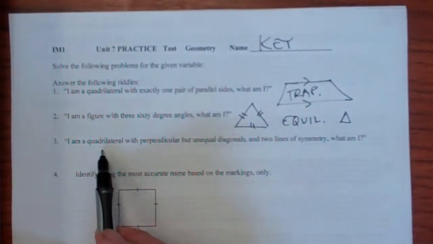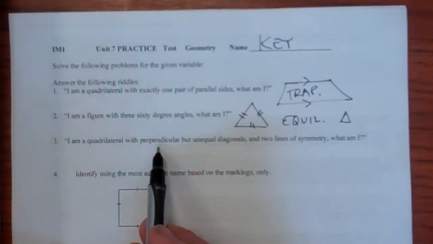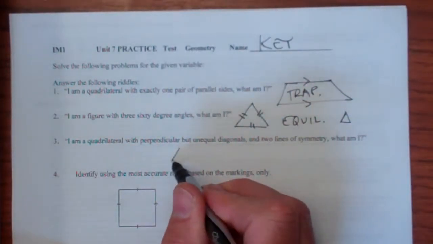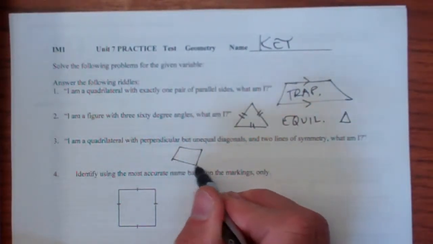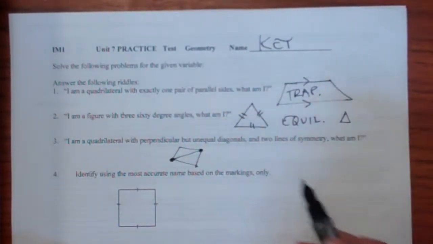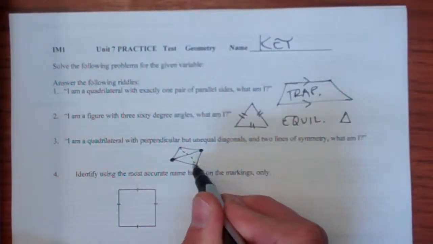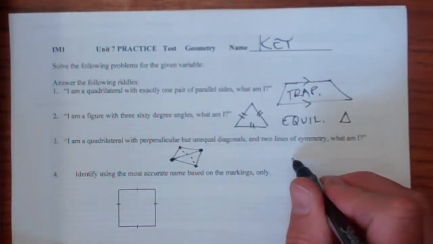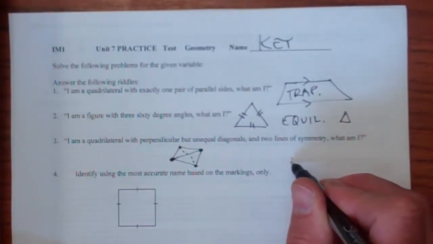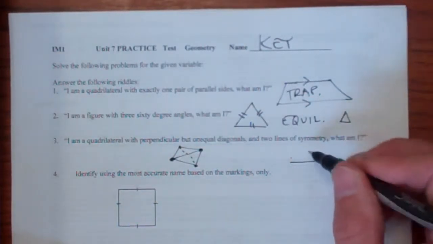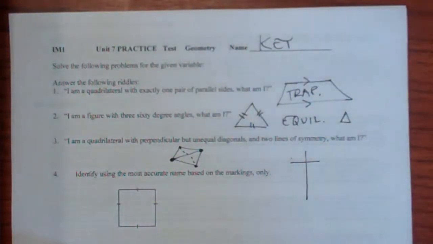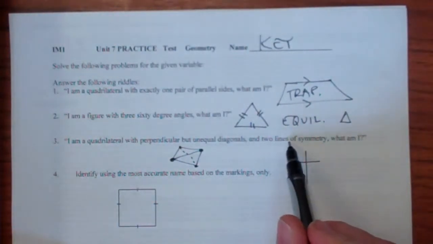I am a quadrilateral, again, four sides with perpendicular but unequal diagonals. Diagonals are the things that connect opposite vertices, like that. That's a diagonal. That is a diagonal. If they're unequal in length but they're perpendicular, start off with a short amount, and then do a long amount, and then ask yourself, do you have two lines of symmetry?